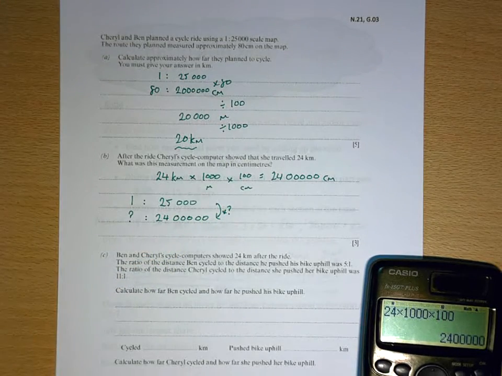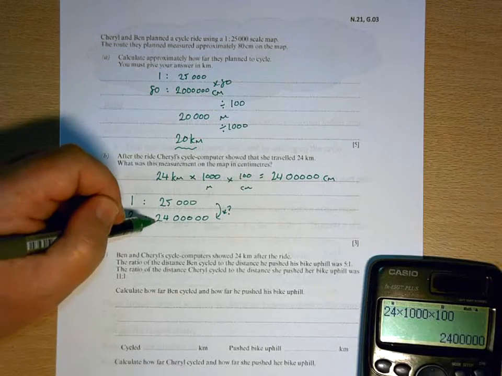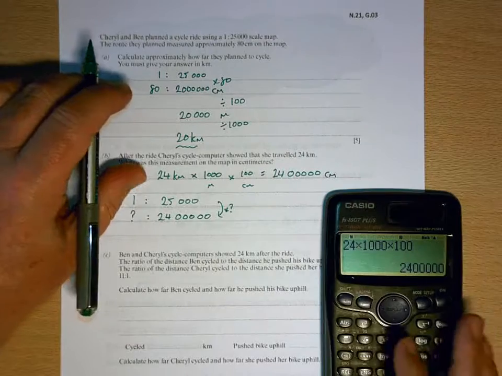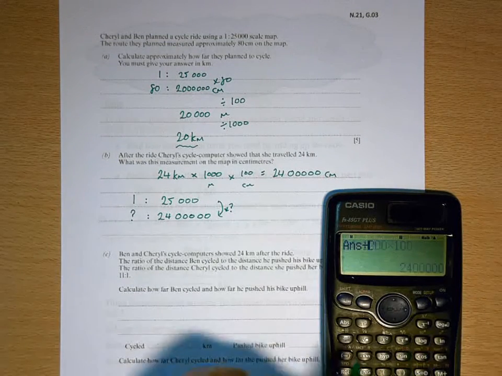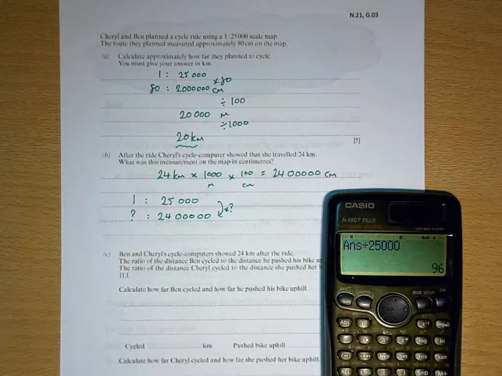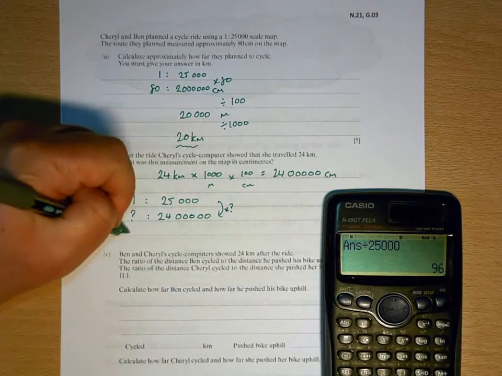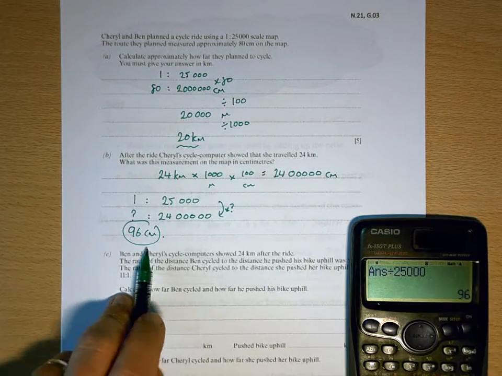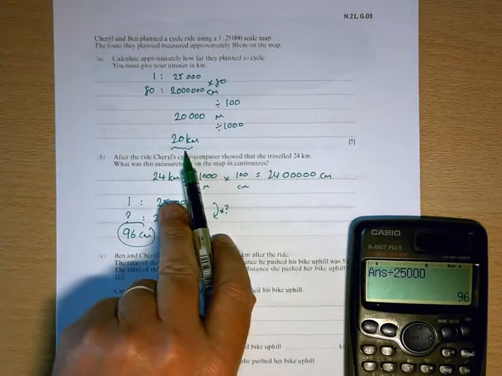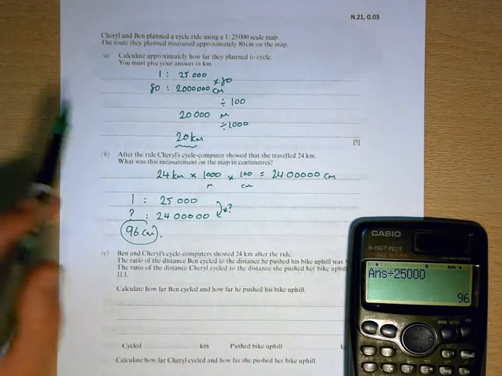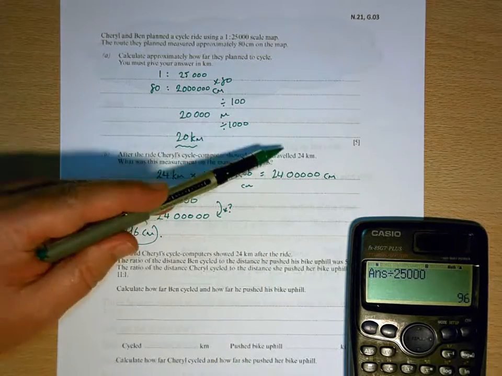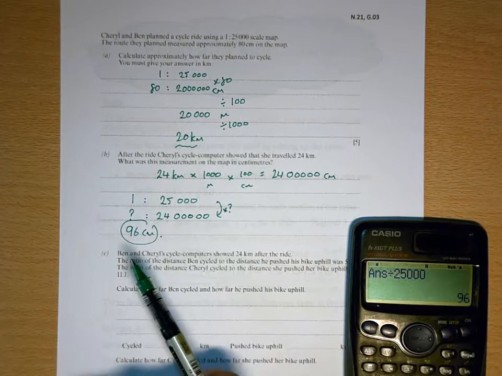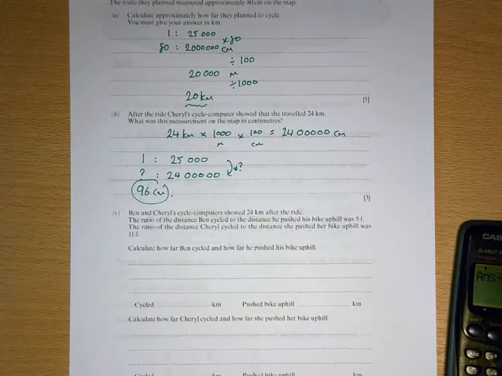So I need to know what the scaling up is, and I get that by doing 2,400,000 divided by 25,000, which is 96 centimeters. And that looks sensible to me because I know here that 20 kilometers was 80 centimeters. So 24 kilometers is going to be a bit bigger, which it is, 96 centimeters. So I'm fairly confident that I've done that correctly.